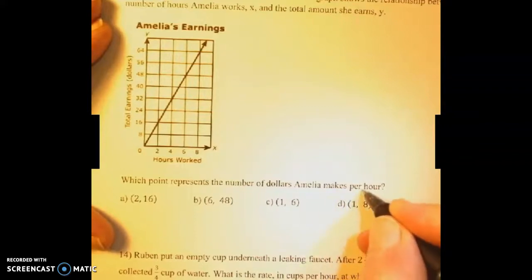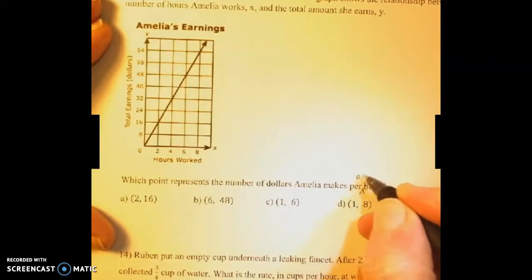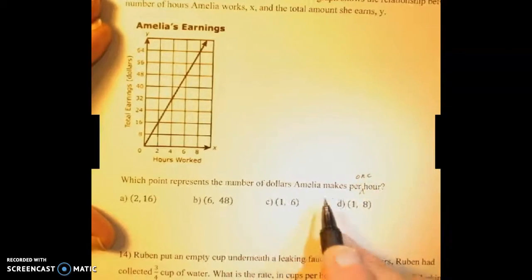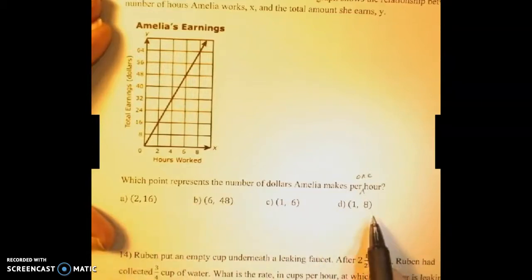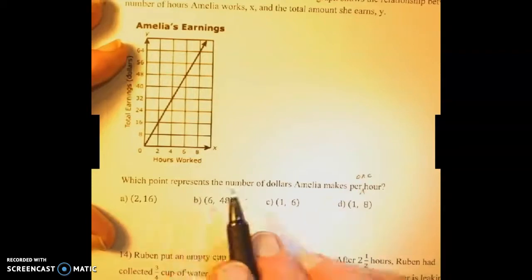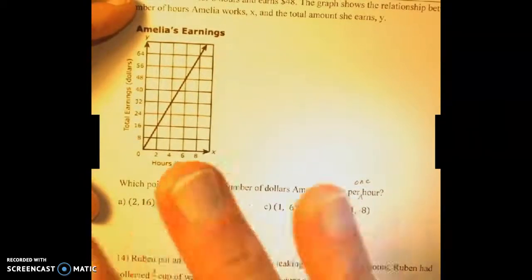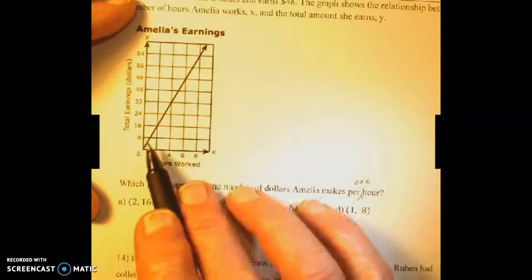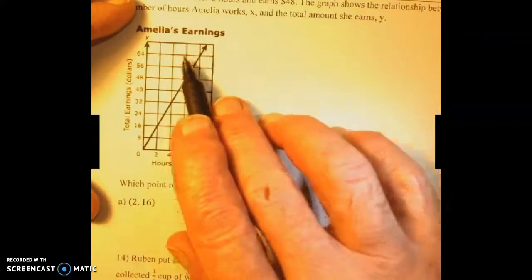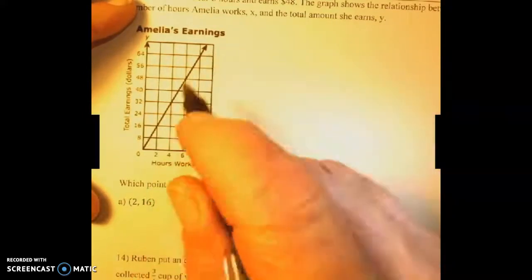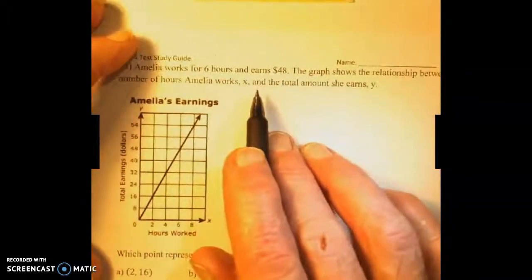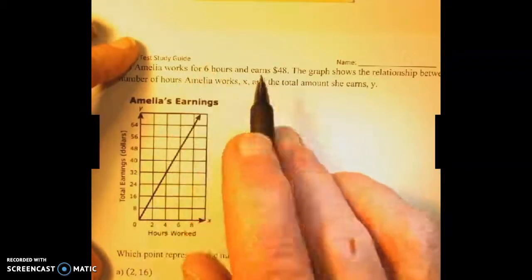When we say this, per hour, we mean per 1 hour. So what they're really asking you for is which of these ordered pairs represents the unit rate, or gives us the unit rate. You could try to read it if you know where to look for it, or you could take any point on this line where you can clearly read the information, or you could start with even the unit rate, the rate that they gave you.